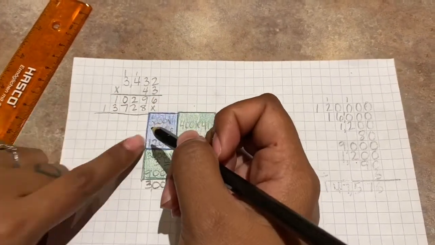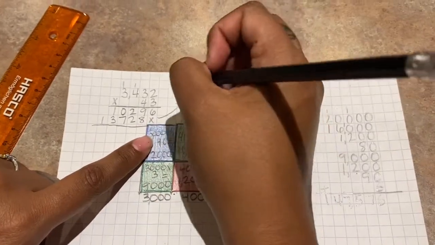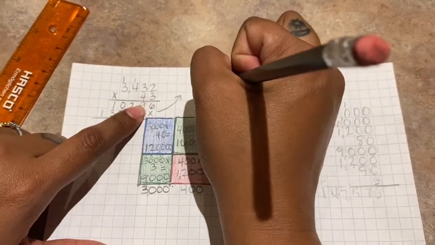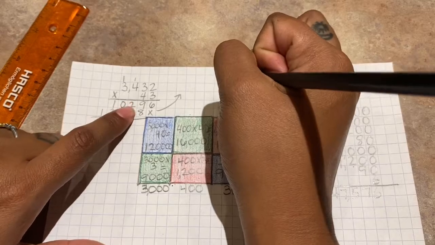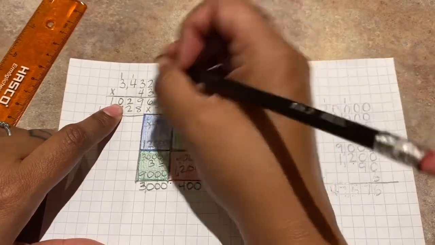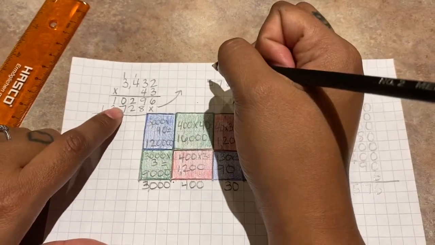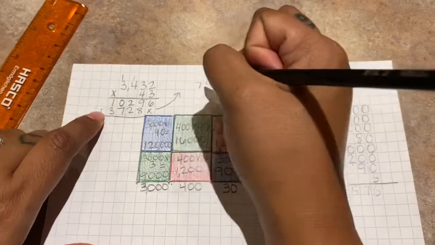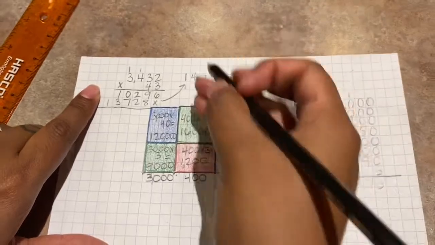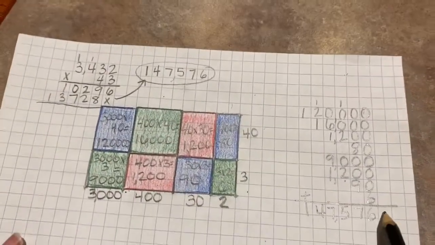So our final answer, and I'm just going to move it here for the sake of space. 6 plus 0 is 6. 9 plus 8 is 17. So then we add 1. 2 plus 2 is 4, plus 1 is 5. 7 plus 0 is 7. 3 plus 1 is 4. And 1 plus 0 is 1. So this answer should match with this answer.